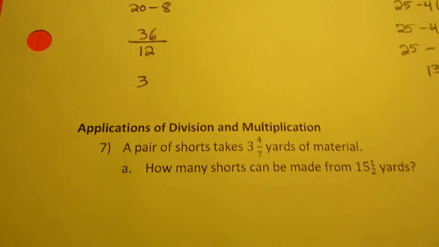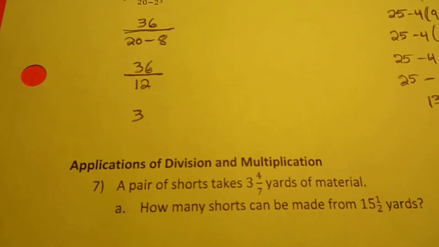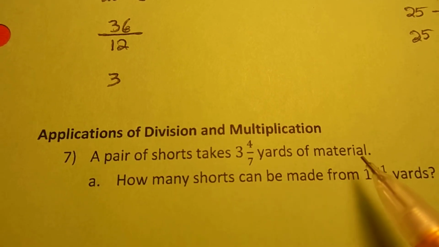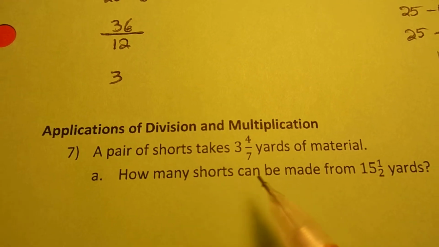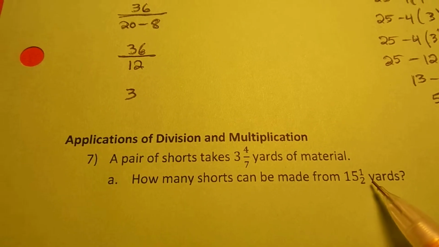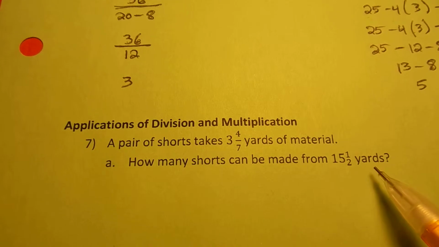Alright, let's take a look at this application problem here. Let's read it. A pair of shorts takes 3 4/7 yards of material. How many shorts can be made from 15.5 yards? Well, if nothing comes to mind, I say draw a picture.